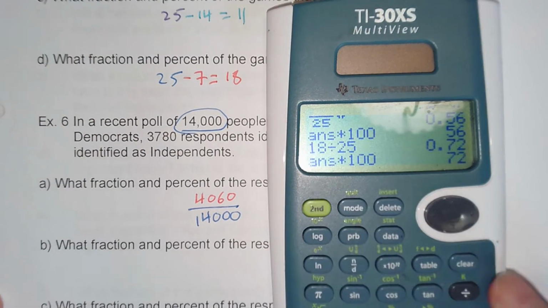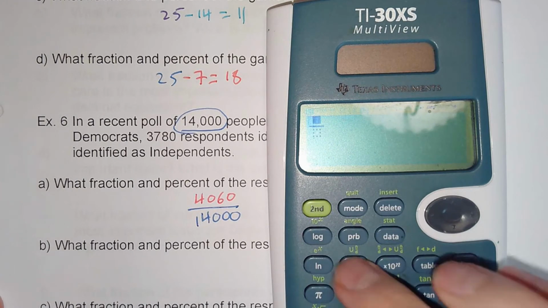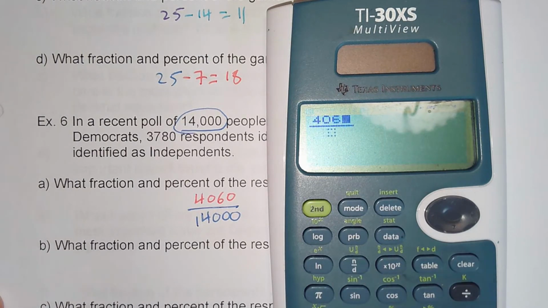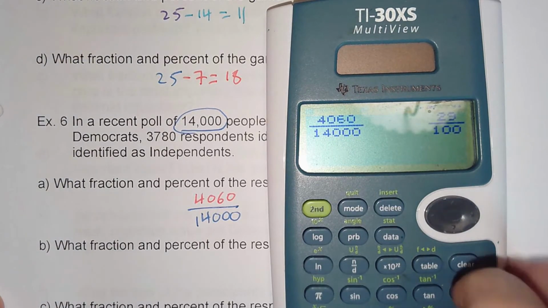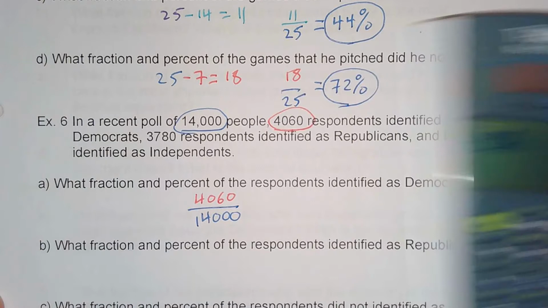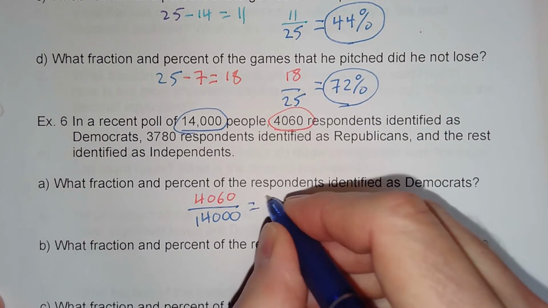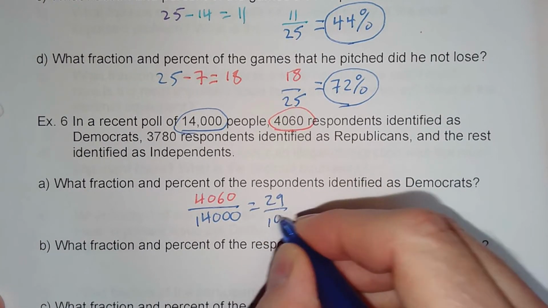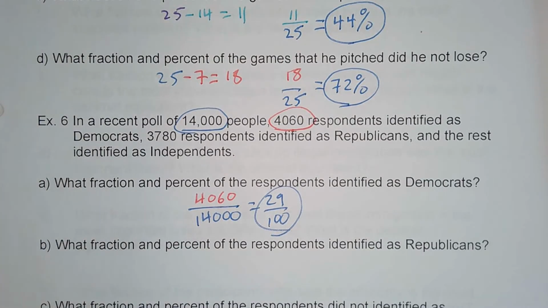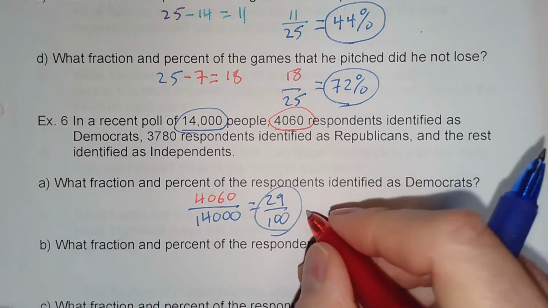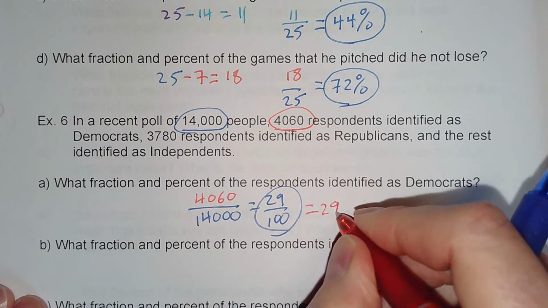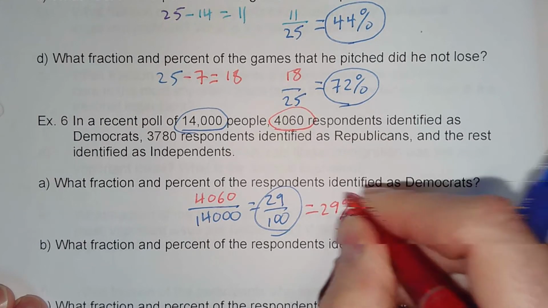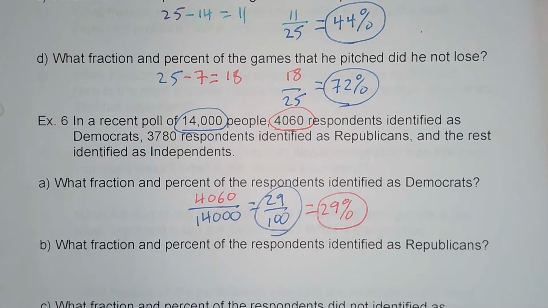Now, we're doing this as a fraction. You always want it in lowest terms. So let's put it in. So that reduces to 29 over 100. So there's our fraction. And then since our denominator is 100, the numerator would be the percentage. That'd be 29%.